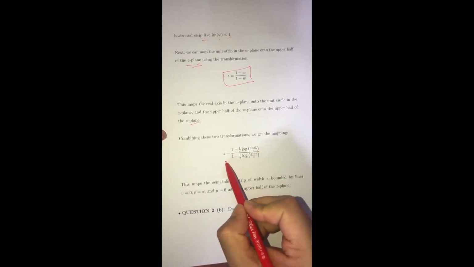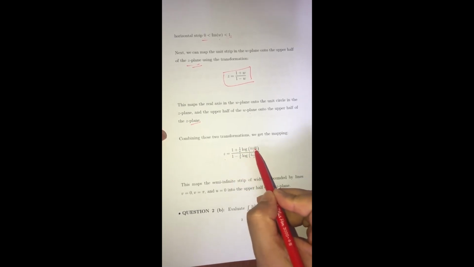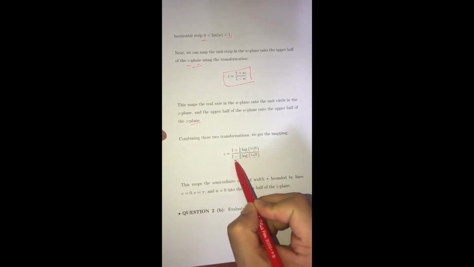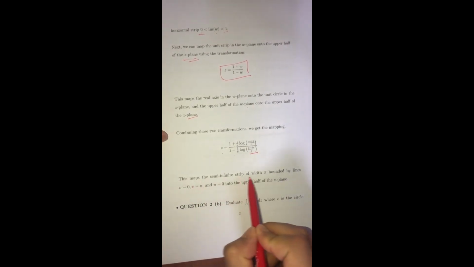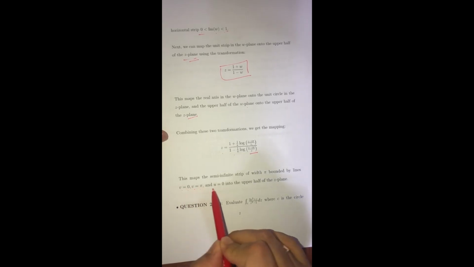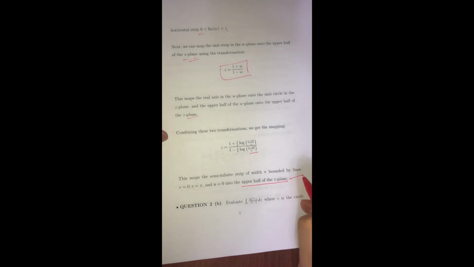So combining both the transformations, we get the mapping as z is equal to (1 plus 1 upon pi log of (z minus i pi) divided by z) divided by (1 minus 1 upon pi log of (z minus i pi) divided by z). So this maps the strip of width pi bounded by the lines v is equal to 0, v is equal to pi and u is equal to 0 into the upper half of the z plane. So this is the first part.